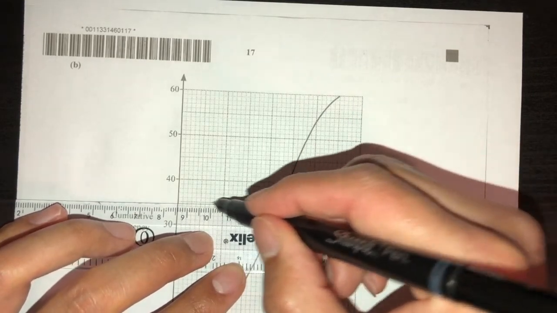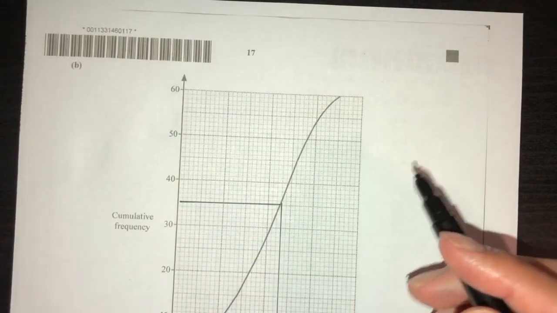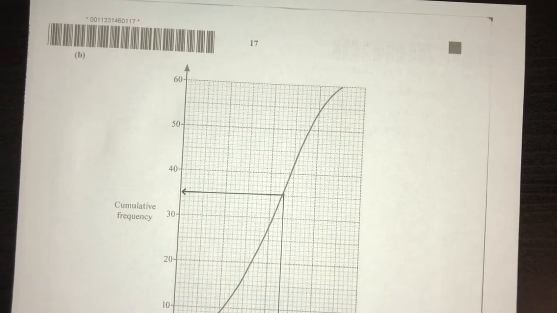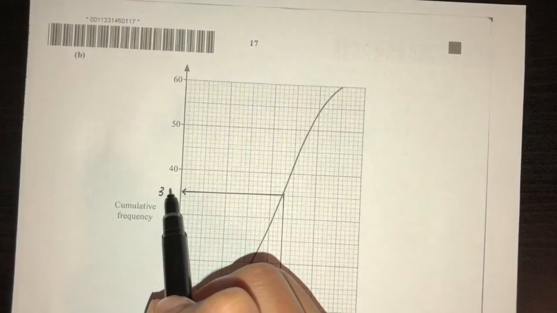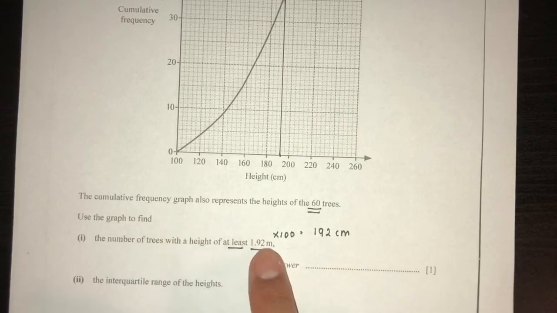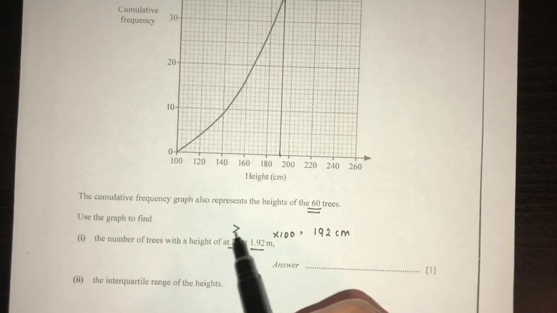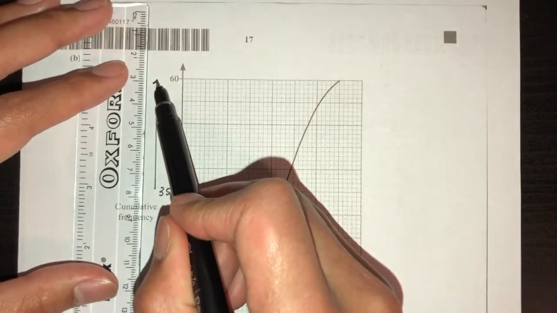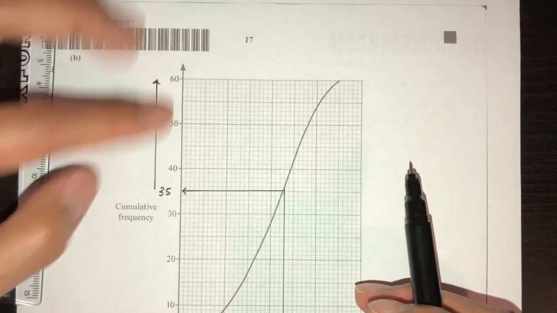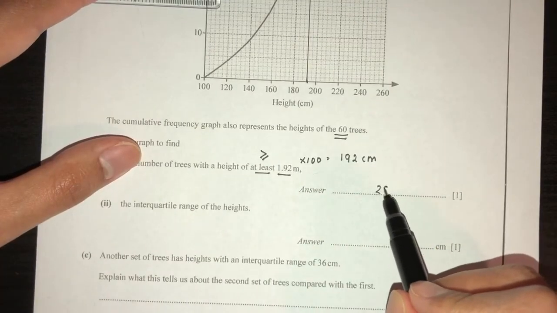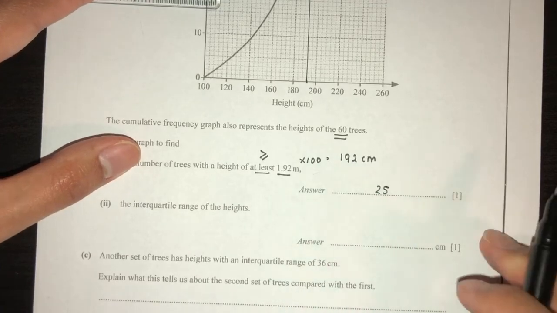So somewhere about here, that will be this value. So this is the value 35. Now if you see, we want the number of trees with height at least equal to or more than the mean, so we have to find the value above this, which is this distance, which is 60 minus this will be 25. Your answer will be 25 trees will have height at least 1.92.